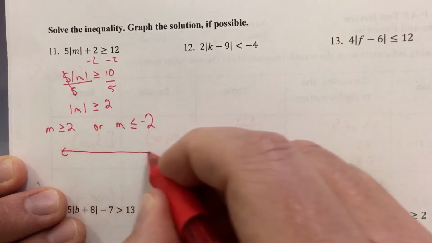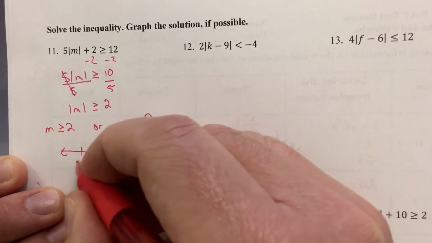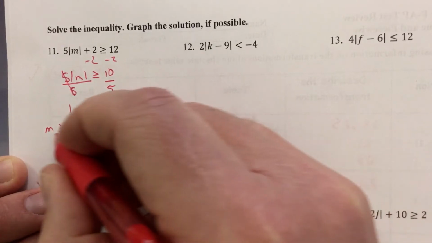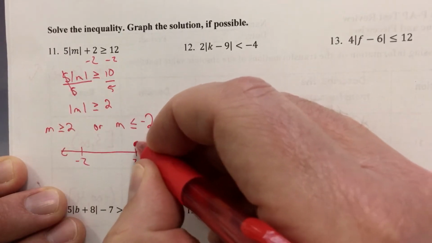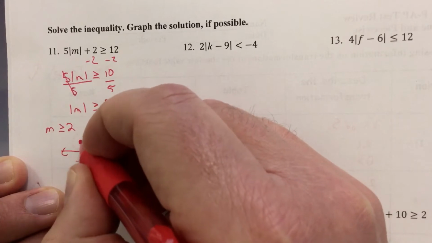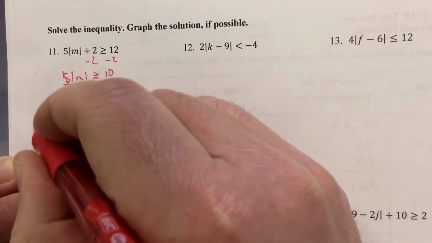If you had to get this on a number line, we have negative 2 over here, 2 over here. M is greater than or equal to 2. M is less than or equal to negative 2. They're going away from each other. That is an or statement.